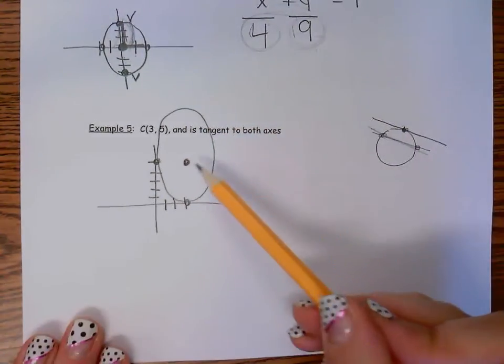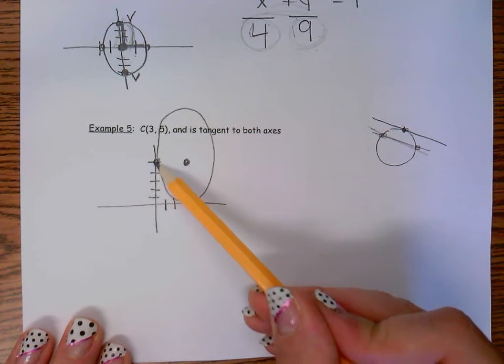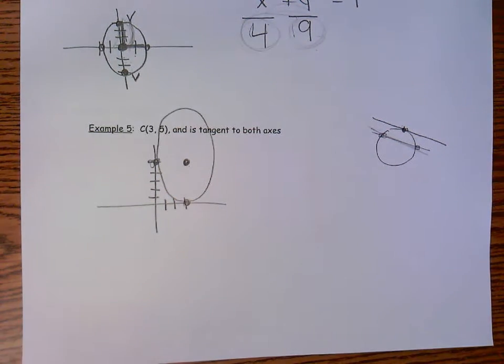Its center is at 3, 5, and it's tangent to both of the axes. It doesn't cut through them. It just touches it at one point. I want you to try to write that equation, and I'll see in a minute if you can get it. So you've got to think about, how do I shift my center? Right 3, up 5, so that has to be part of your equation. And what am I going to write in the denominators for a squared and b squared?